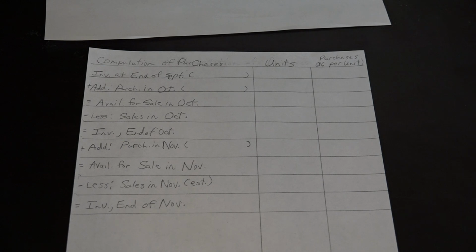The average cost of units purchased is $6 per unit.